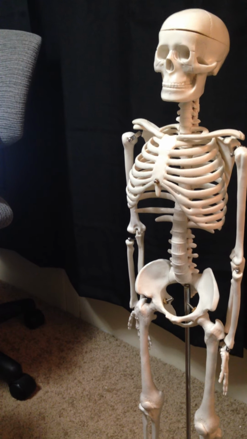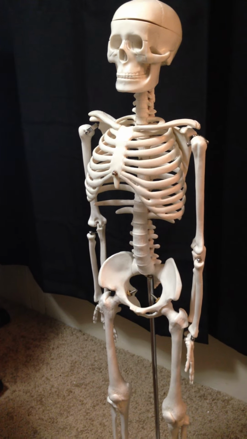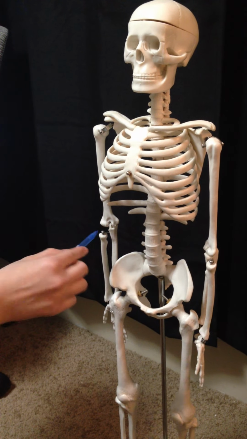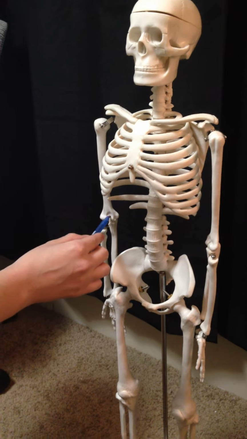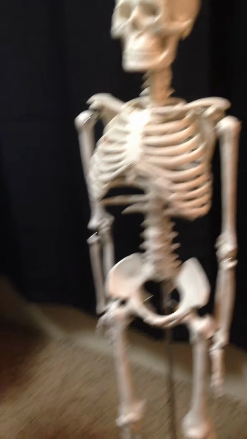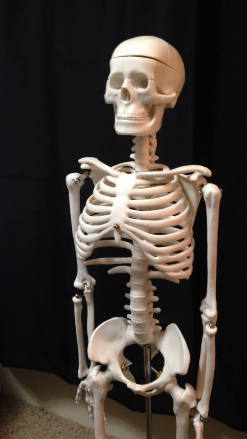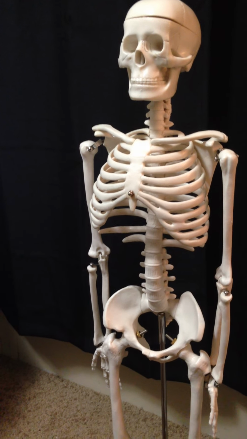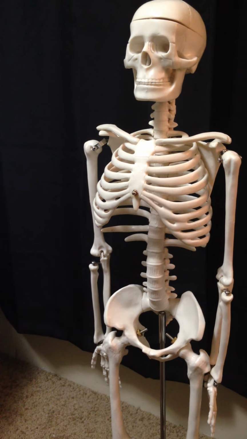Moving forward, we can find the coronoid fossa, and that is right in there. And the coronoid process of the ulna during flexion of the forearm goes into the coronoid fossa.